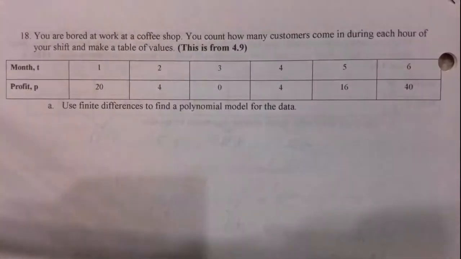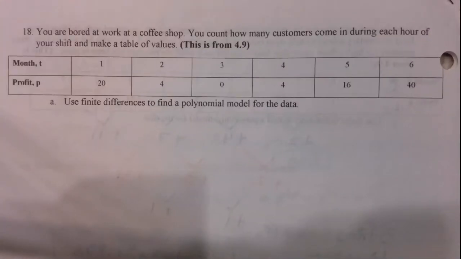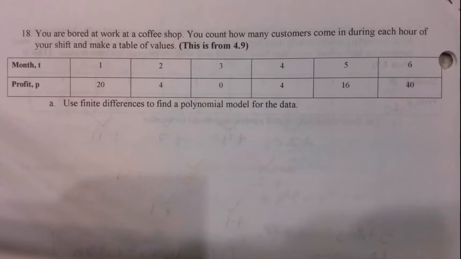Number 18 works the same way. This time I'm working at a coffee shop though, and I'm bored and I'm counting how many customers are coming in each hour I'm working.